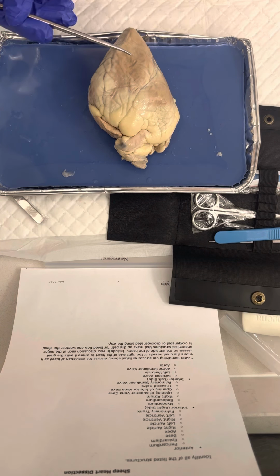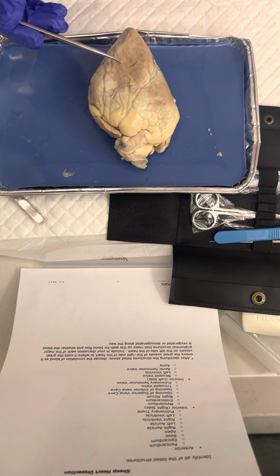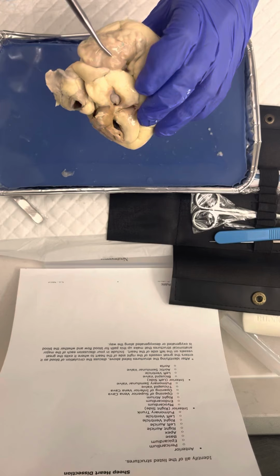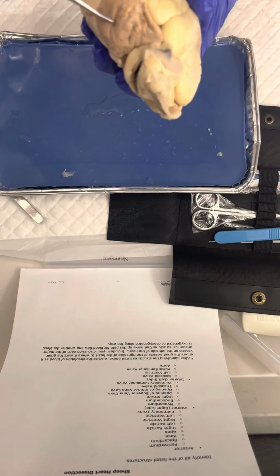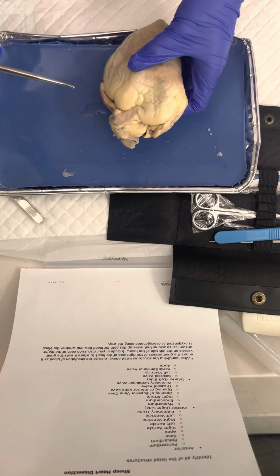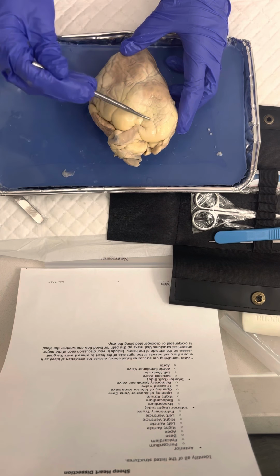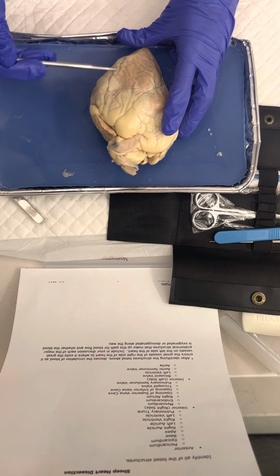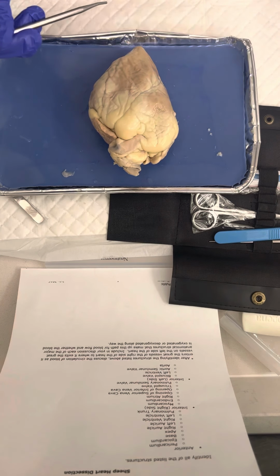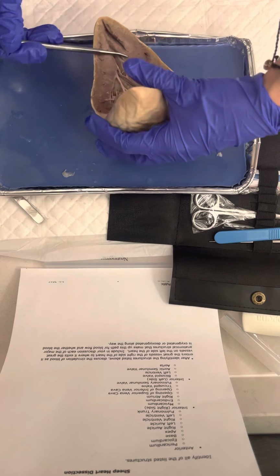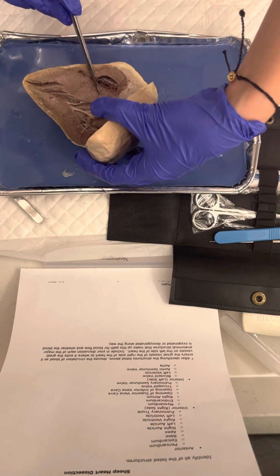Let's see, what do we have next? Right auricle. This is the right auricle, and this is the left auricle. Right ventricle is right here. Left ventricle is right here. The interior, the myocardium, is this right here.